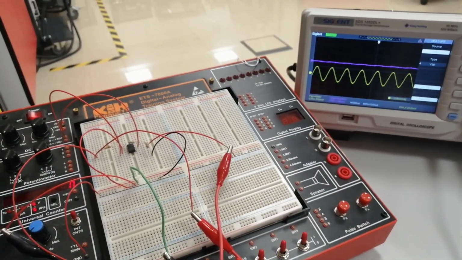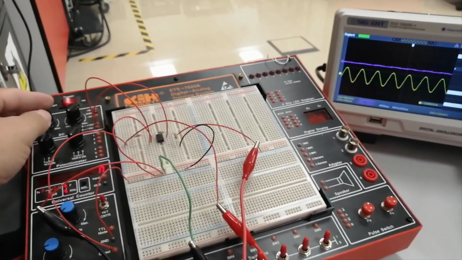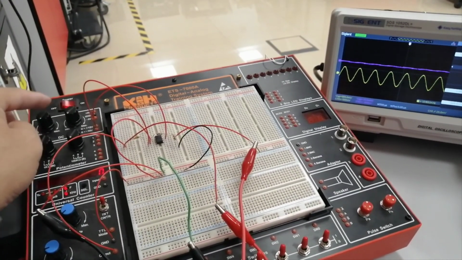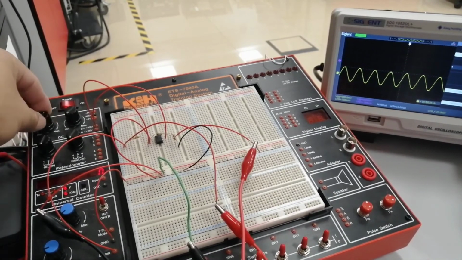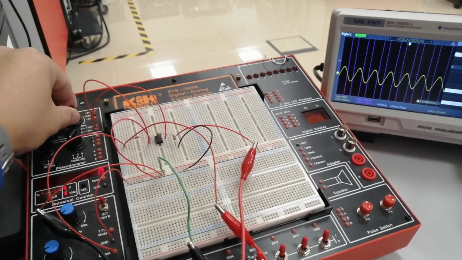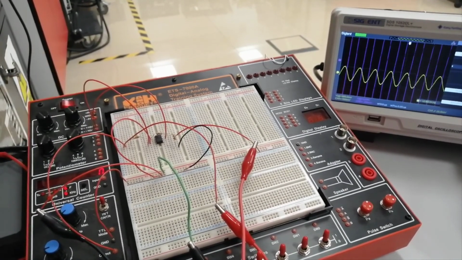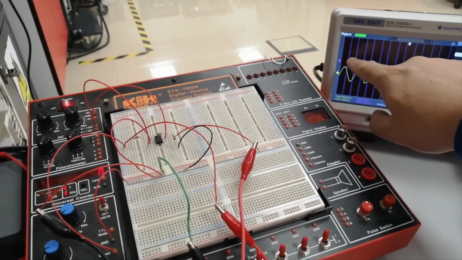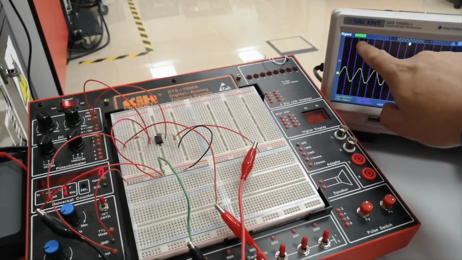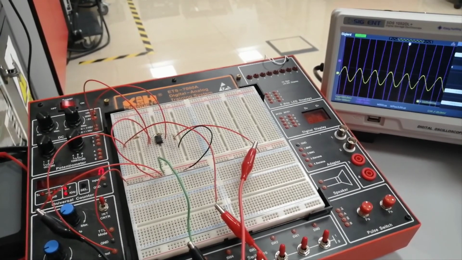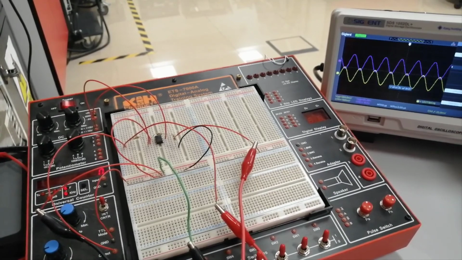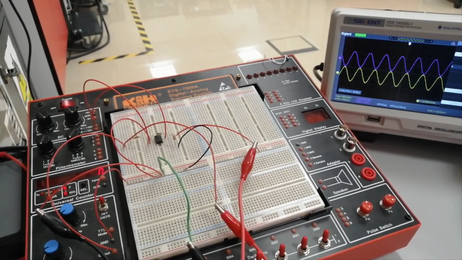Okay, and in the power supply here, increase this to the max, increase also this to the max. All right, so as you can see, look at the waveform, the purple. The channel 2, that is the waveform coming out from number 6. Okay, let's reduce the amplitude. All right, and move it a little up.